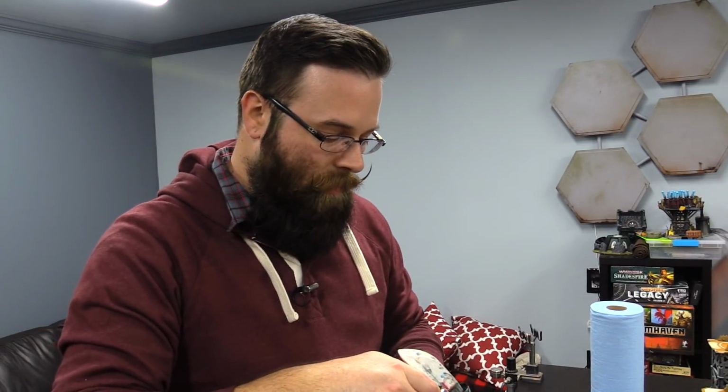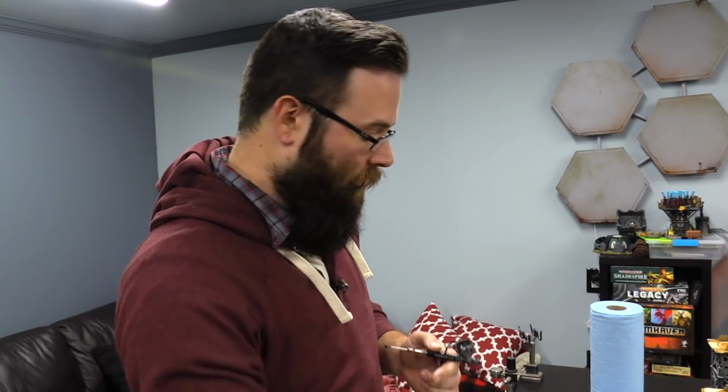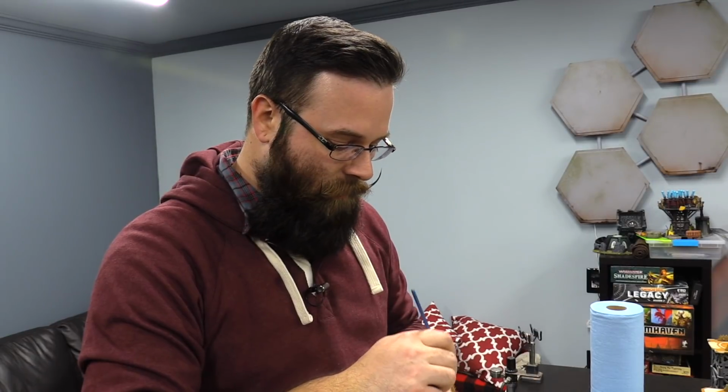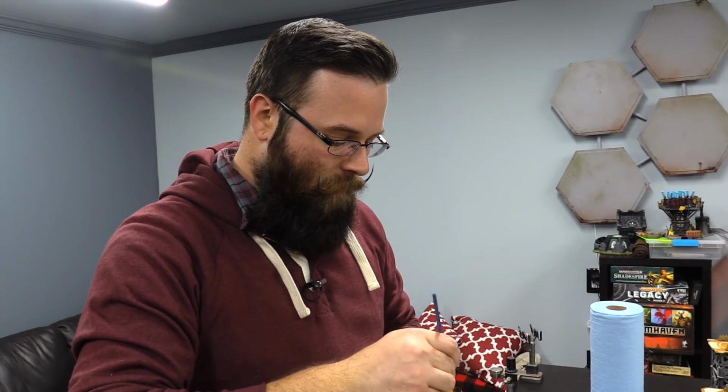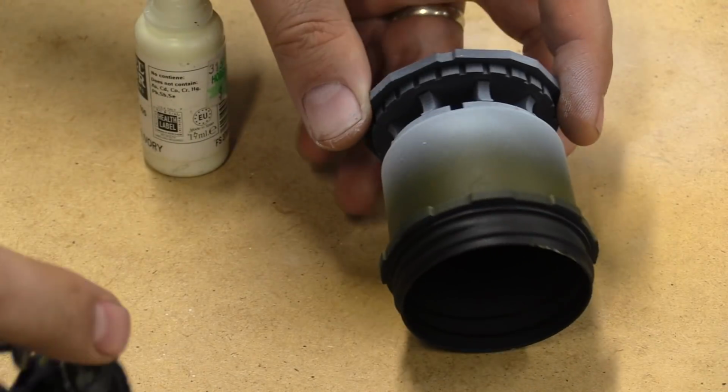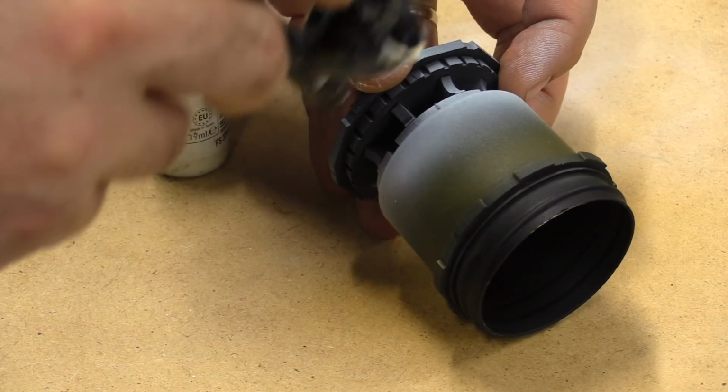Just get rid of the excess paint in the cup. I'm going to add a little bit of water, since this is not a pre-mixed airbrush paint. It's just a regular Vallejo Model Color. I'm just going to mix that water in. And the color that we've got in the cup is essentially still ivory. Okay, here we go.